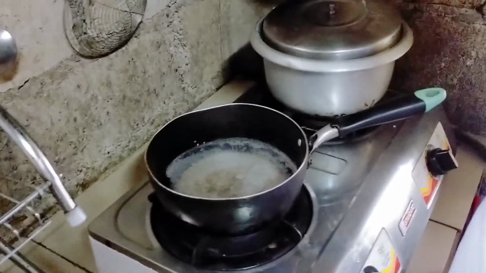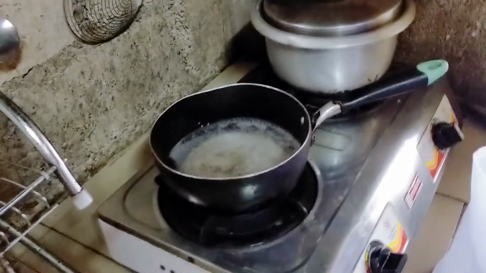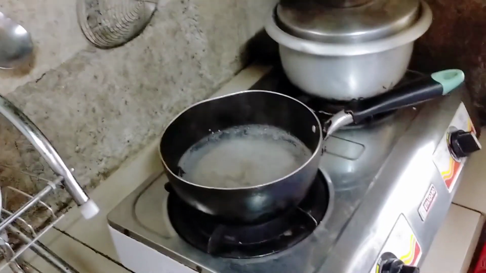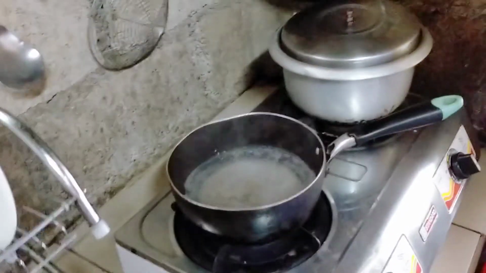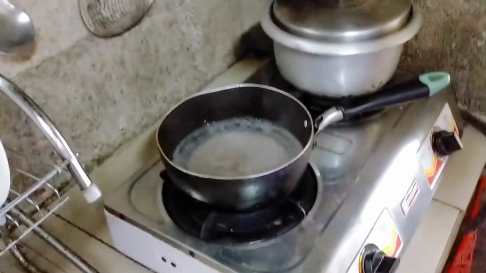Now the water reached the 100 degrees Celsius boiling point. As you can see, bubbles are rapidly breaking to the surface, and we can say that the water is boiling.